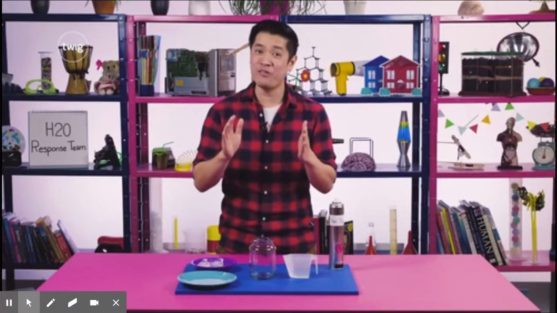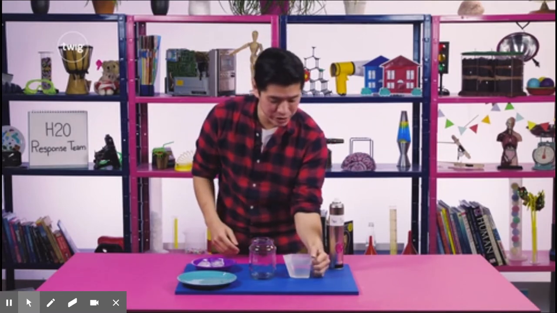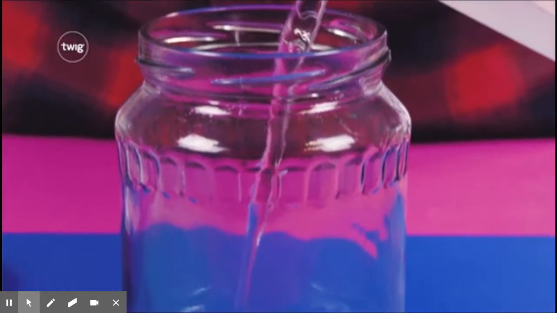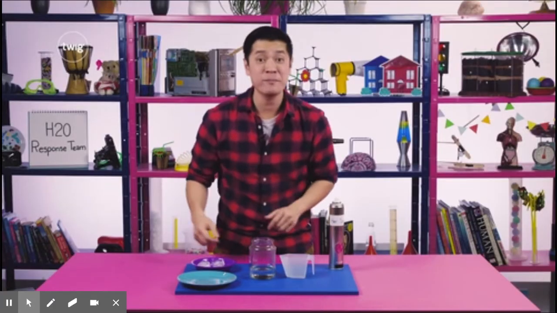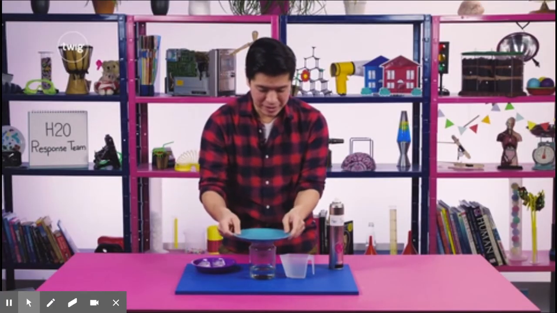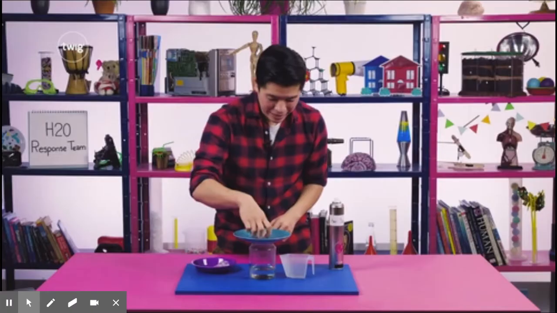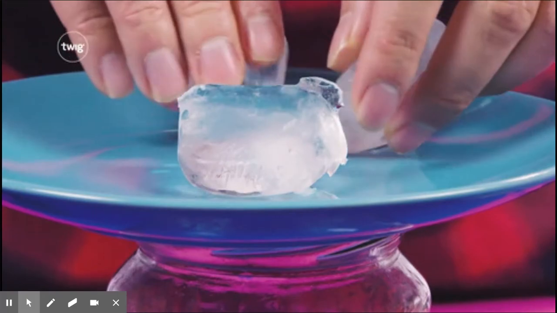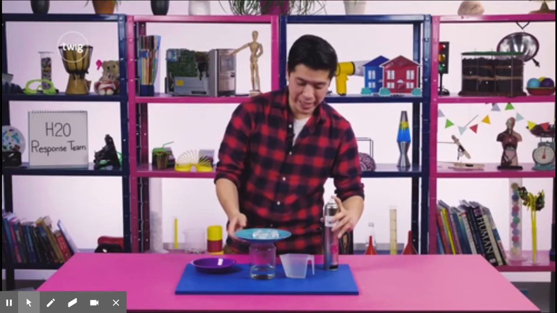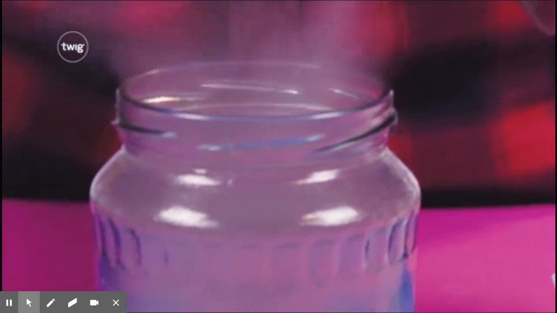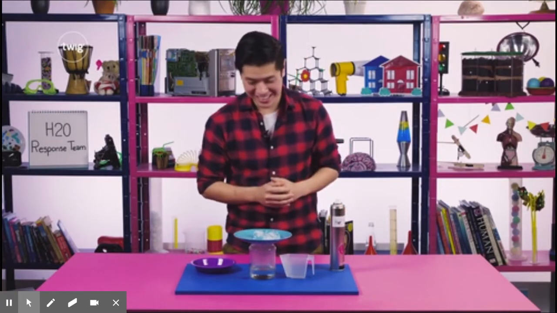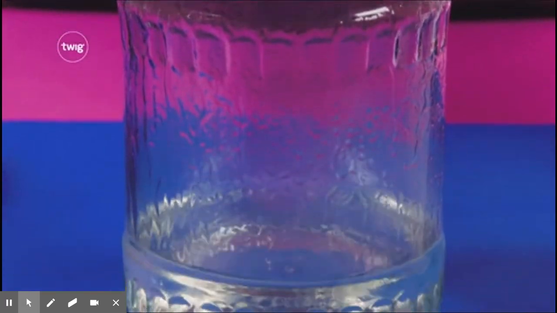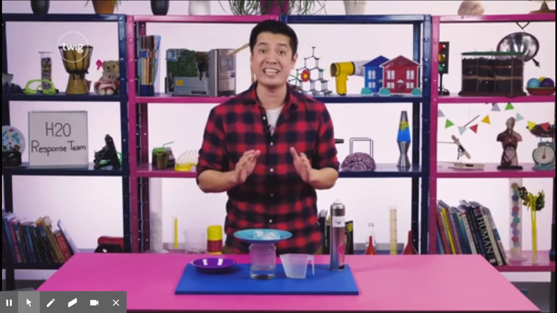But what about clouds? We always see clouds before it rains. So let's investigate clouds. Like our first investigation, let's add hot water to the jar. Then place a plate on top and add some ice. This time, let's spray some hairspray in the jar and quickly replace the plate. The tiny particles in the hairspray represent the dust and smoke particles in the atmosphere.